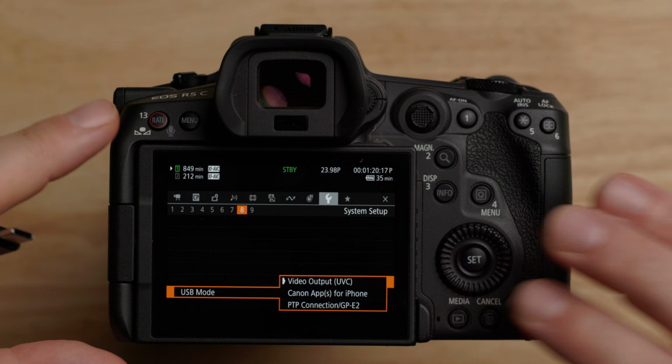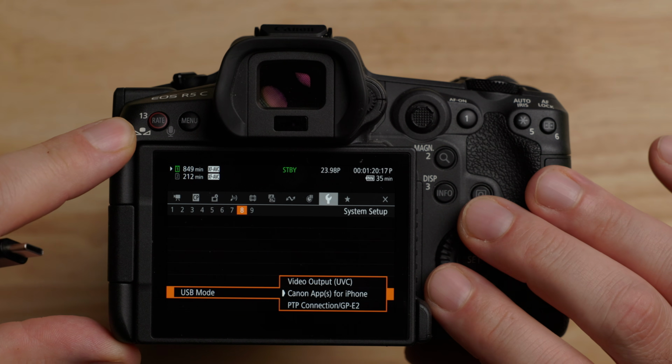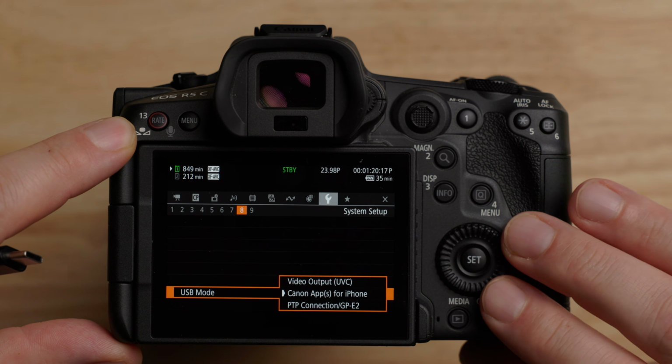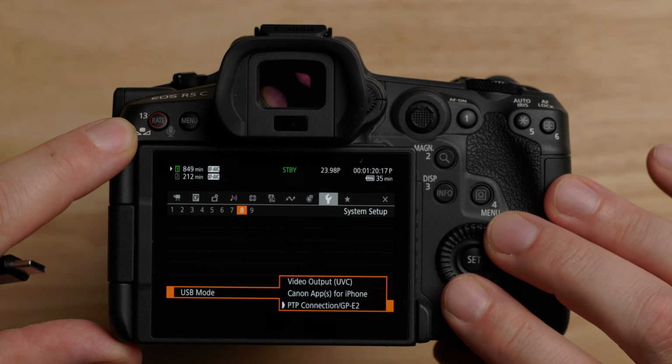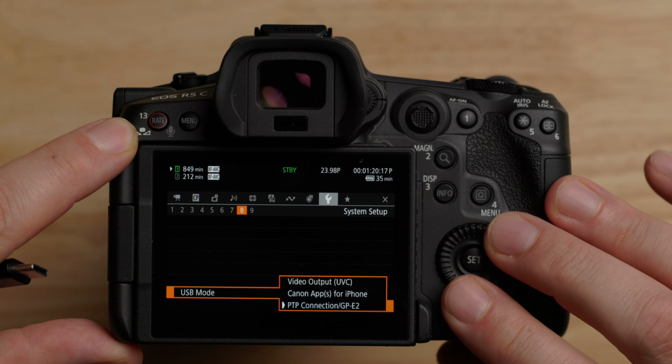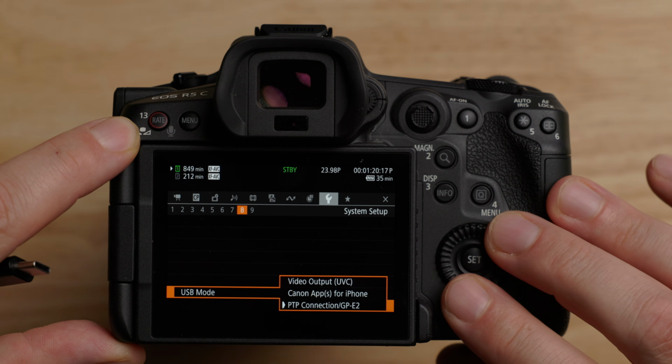It does work. I think you do up to 30 frames per second, but it's not good quality, so I don't like using it that way. You also have the Canon apps for iPhone. This is if you're connecting this to an iPhone, the app. I have never actually tried that. And then there's the peer-to-peer GPE2 connection. Again, you need the GPE2 receiver, and you'll connect it over USB if you want to use it that way.